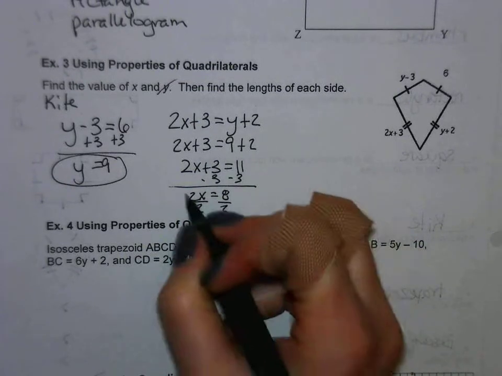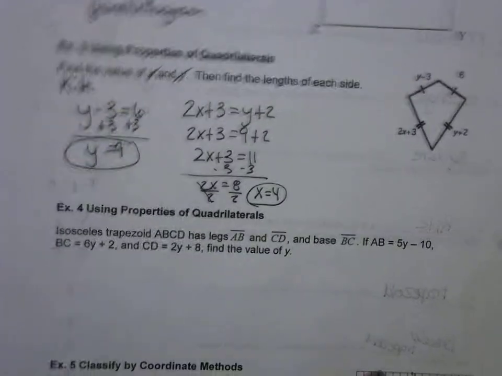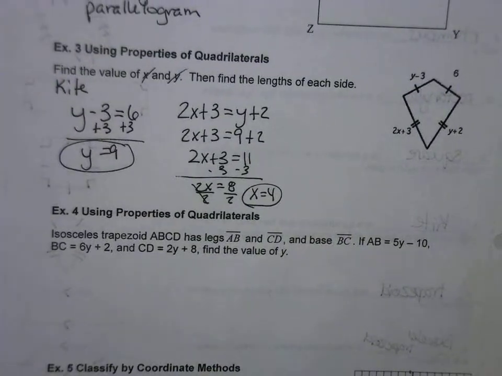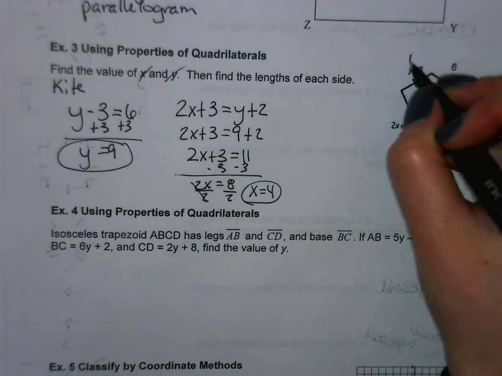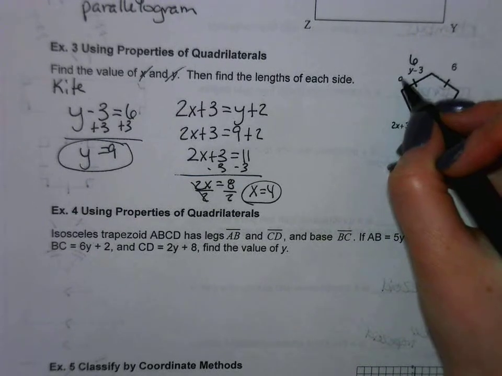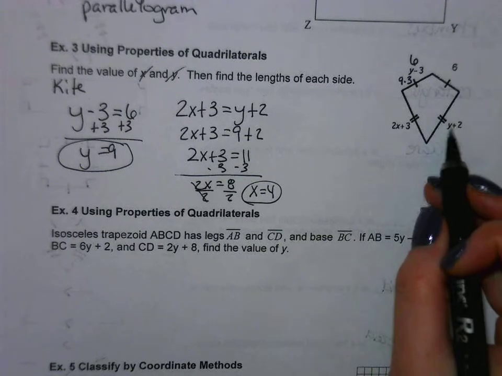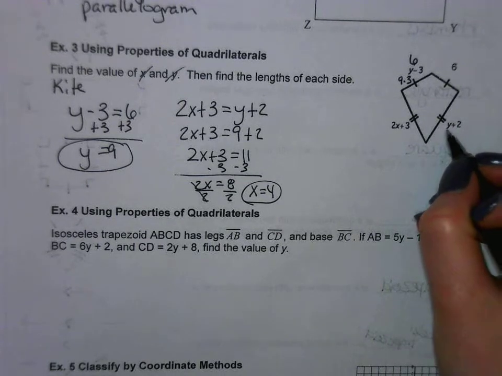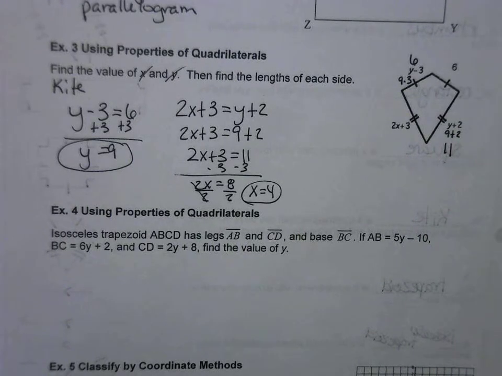When we divide both sides by 2, x equals 4. So now that we found x and y, we can find the lengths of each side. Since we know this one is a length of 6 and it's congruent, this one has to be 6 as well. If we double checked our work, 9 minus 3 is 6. So then to find this length, y is 9, and we know 9 plus 2 is 11. So this is a length 11.